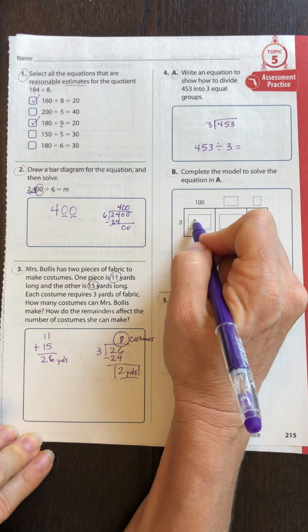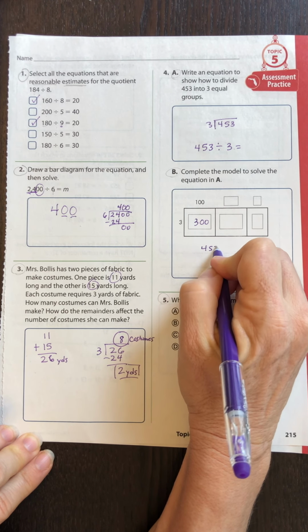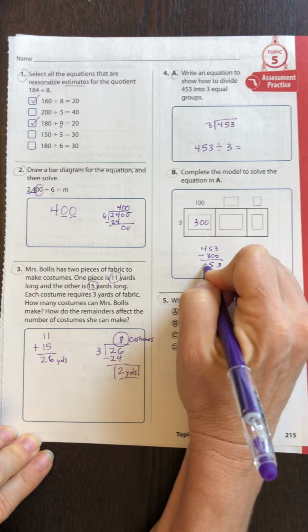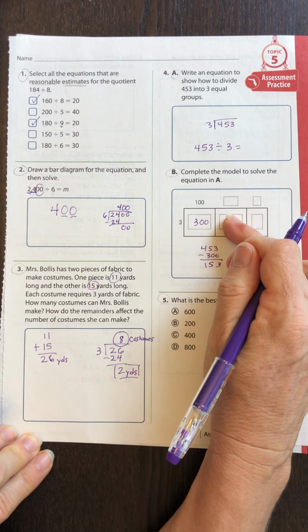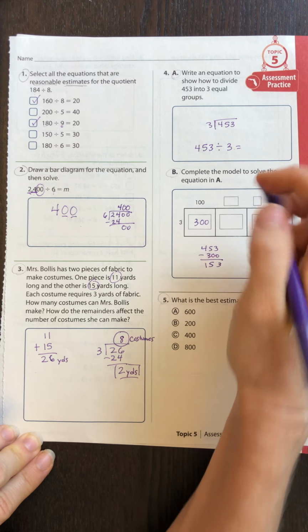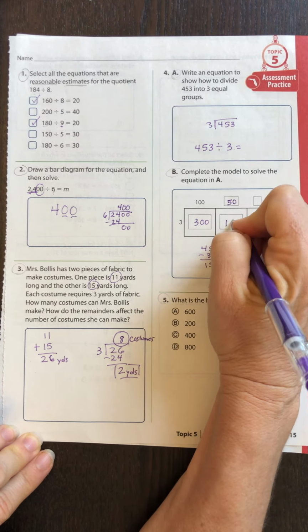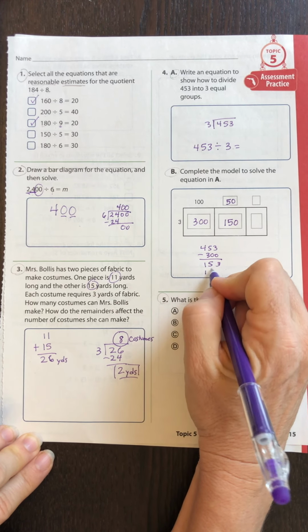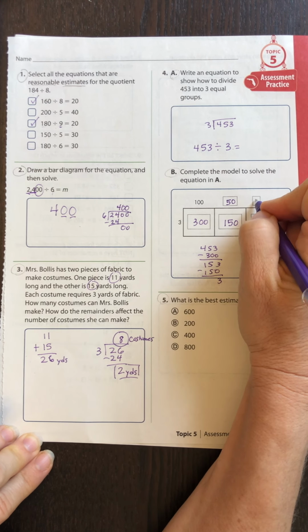3 times 100 is 300. So now our 453, we can take away the 300, and we're left with 153. How can we get something close to 153 here? Well, I know that 3 times 5 is 15, so 3 times 50 would be 150. Now I take that away, and I'm left with 3. So 3 is what's left.